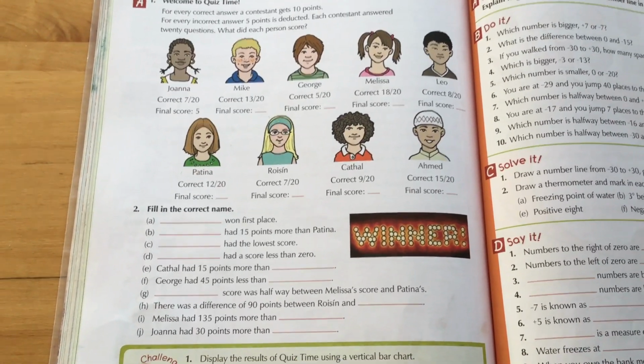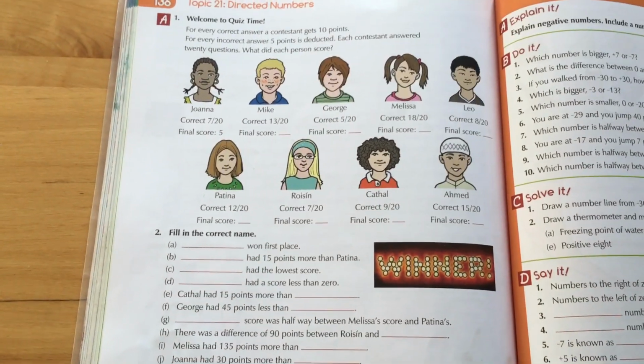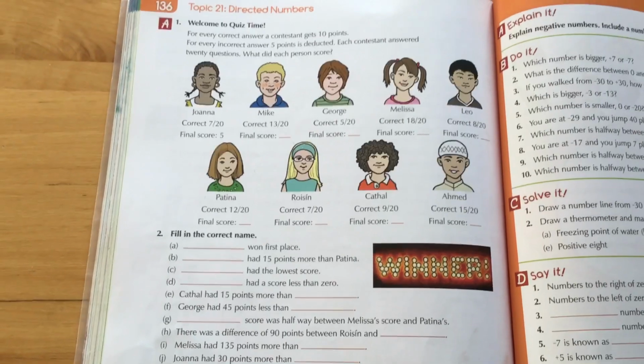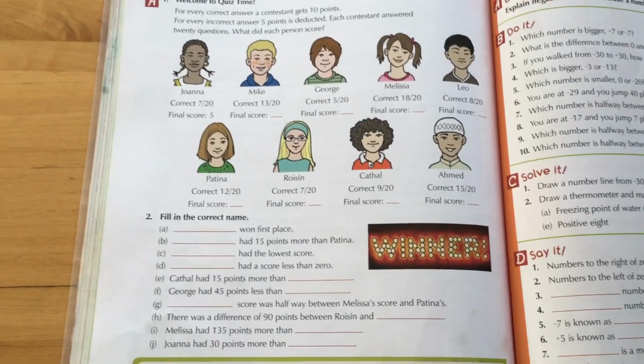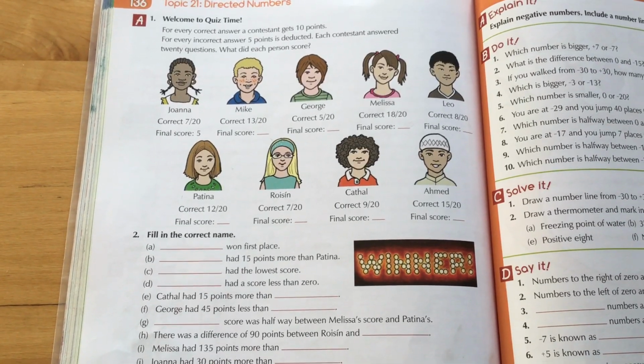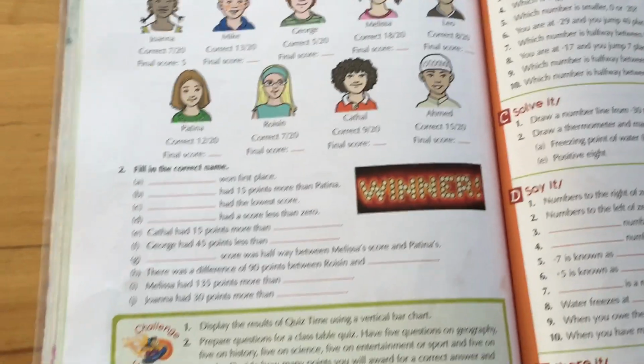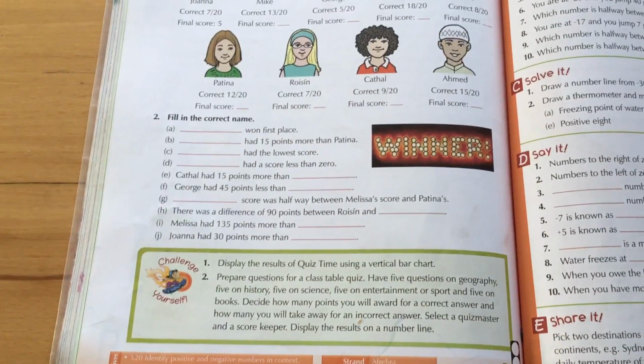And there was a difference of 90 points between Roisin and whoever. Remember, difference is when you subtract two numbers, the answer you arrive at is their difference. And Melissa has 135 points more than which person, and Joanne had 30 points more than which person. So challenge yourself down at the bottom, guys.